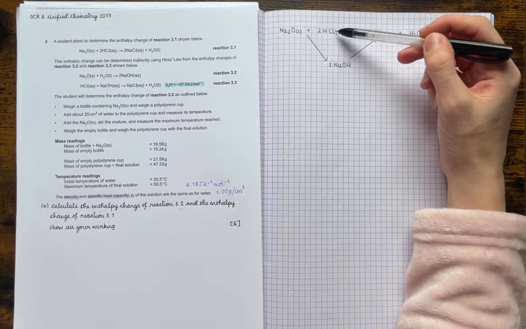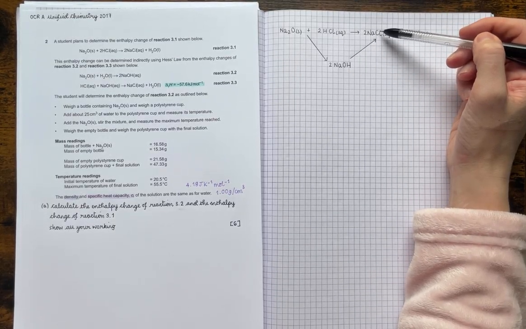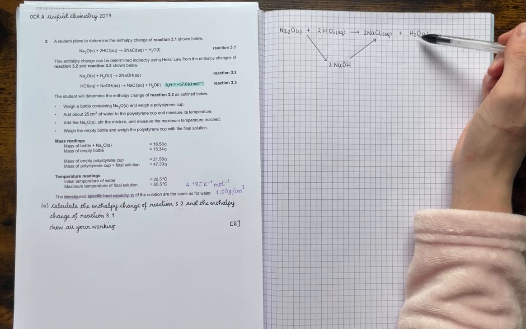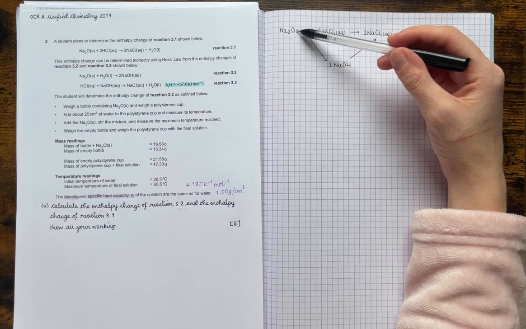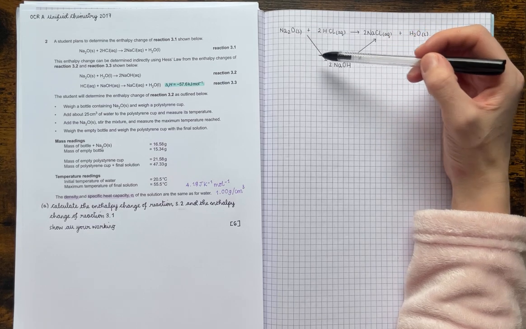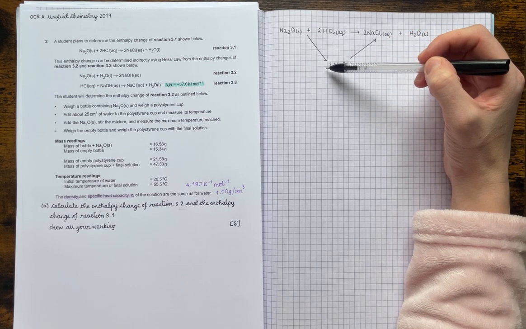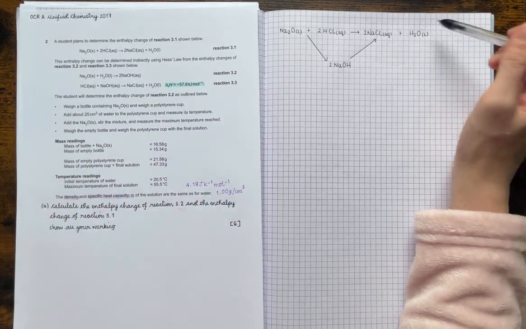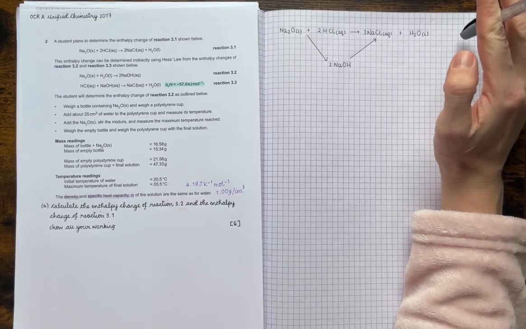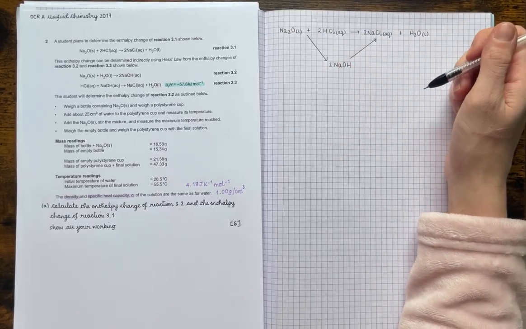Now we've got 2 HCl, 2 NaOH makes 2 NaCl, but we've only got 1 water here. But we were adding a water down here, and so I guess it's balanced. We're adding one, we're taking one away to give us the products in our reaction 1.